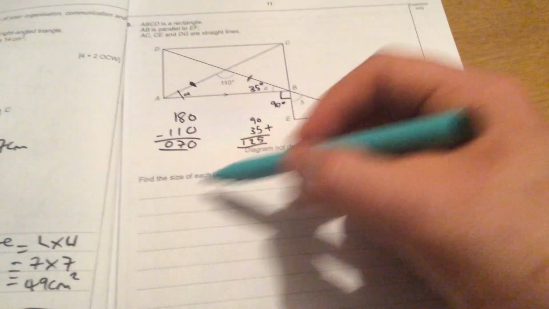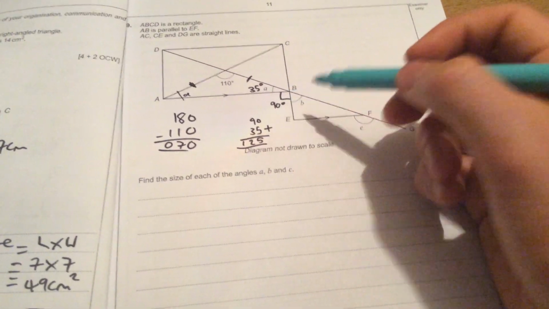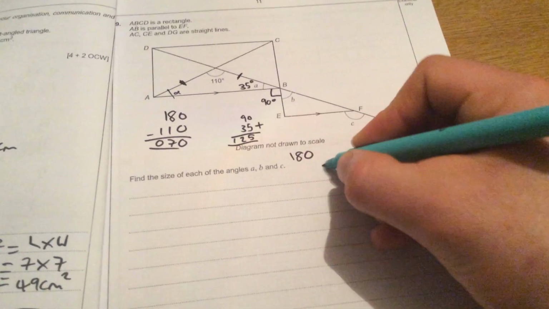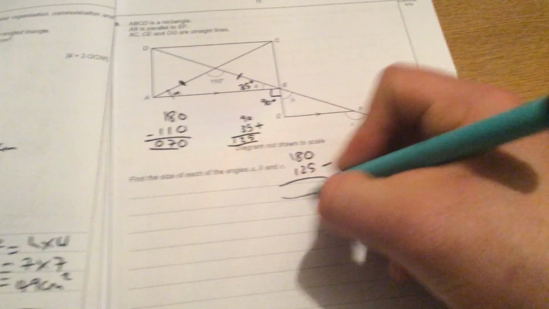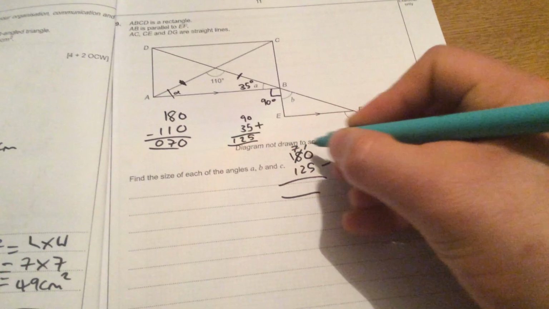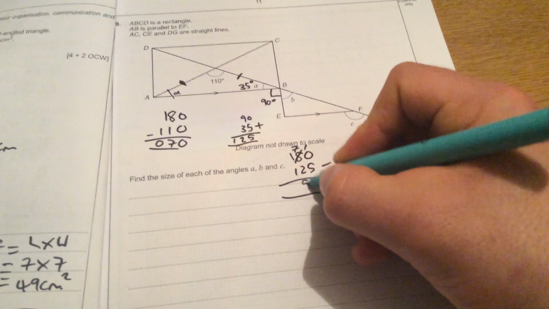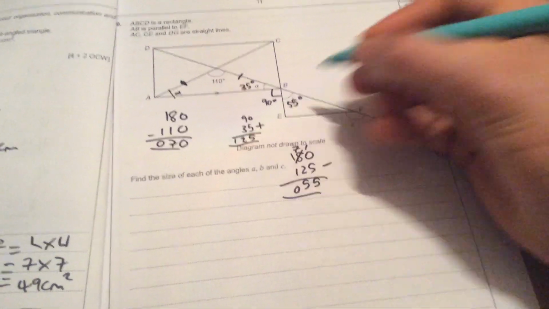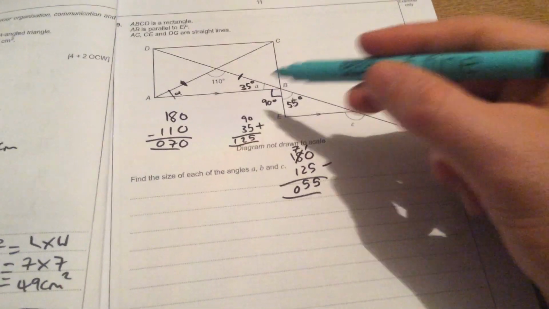Angles on a straight line equal 180. So 180 take away 125 gives me 55. So B is 55. Okay, so you're working your way down.